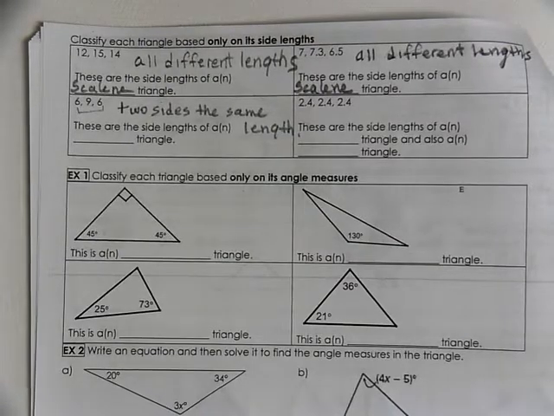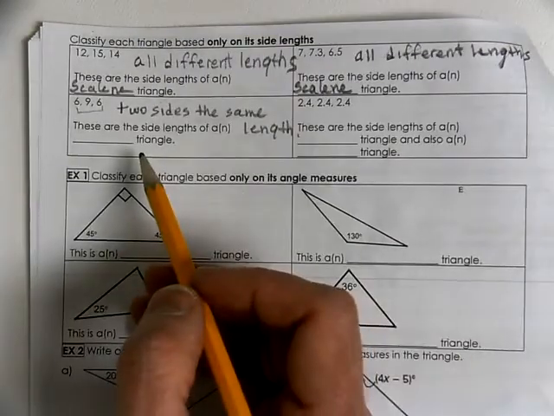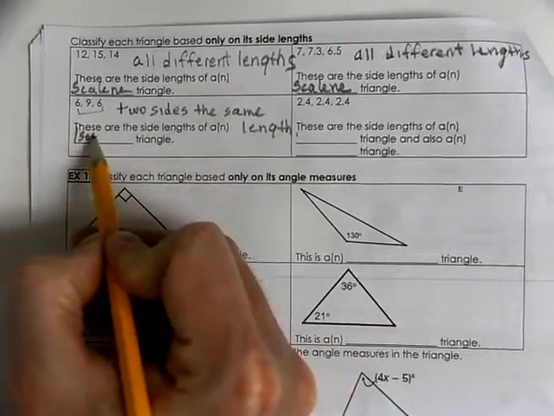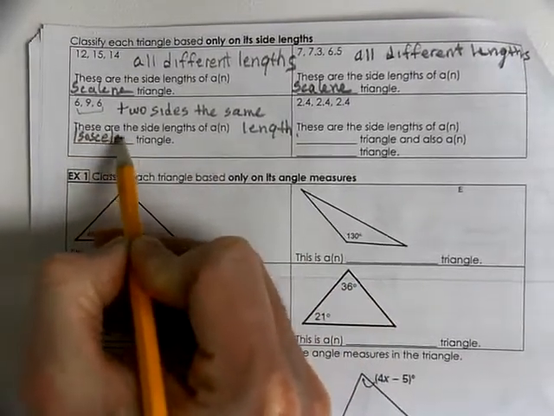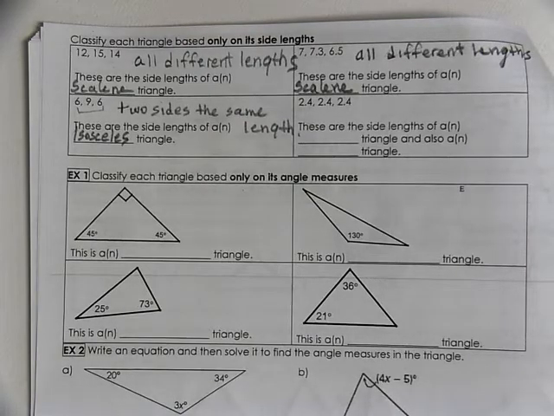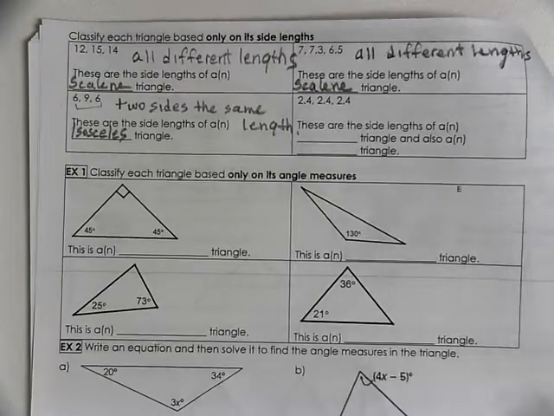So that's going to make it an isosceles triangle, because exactly, in this case, exactly 2. But remember, an isosceles triangle could have 2 or more sides the same.